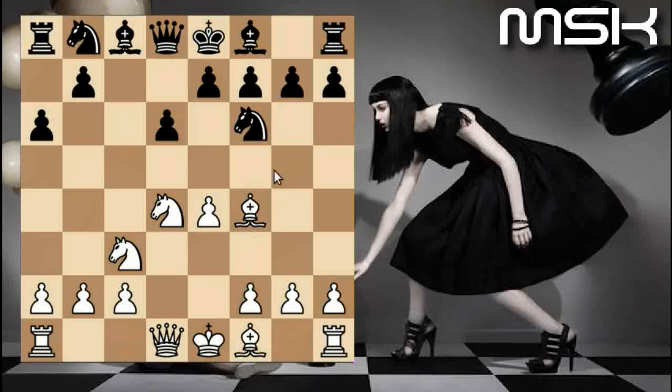Naturally, f4 is out of the question because of this pawn fork here. And the other square is g5. So we have essentially two choices. We can play bishop to e3 or bishop to g5. In this instance, we'll say, just for the sake of the video, that it's bishop to e3.